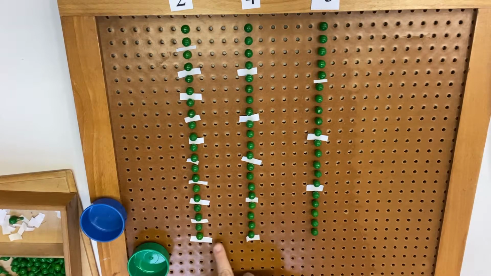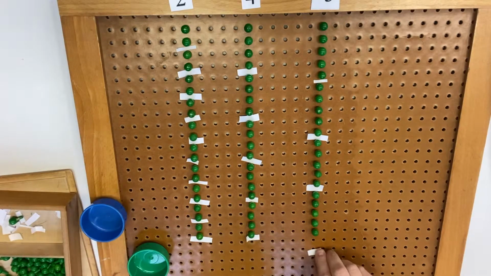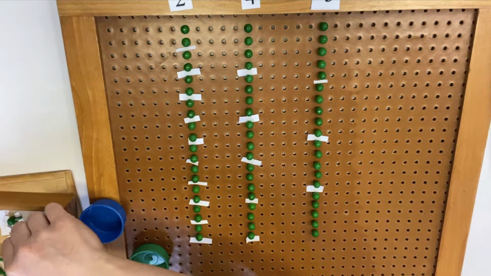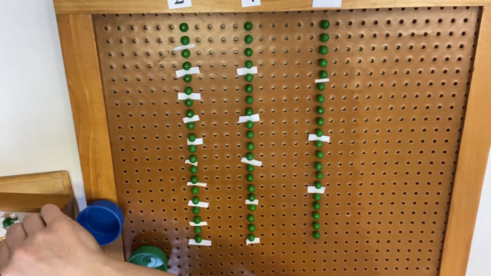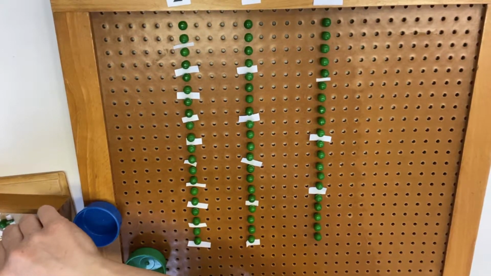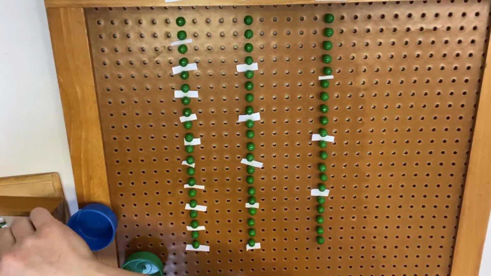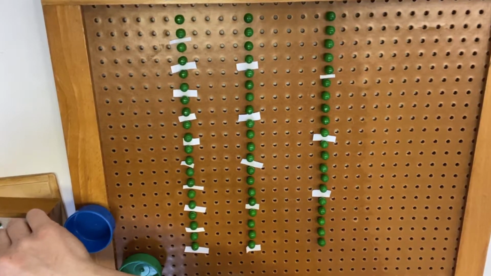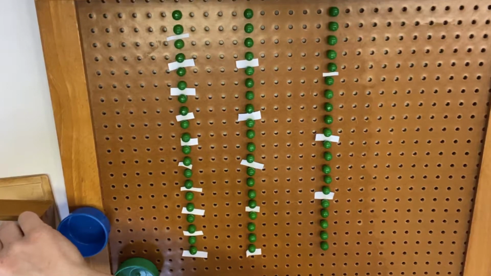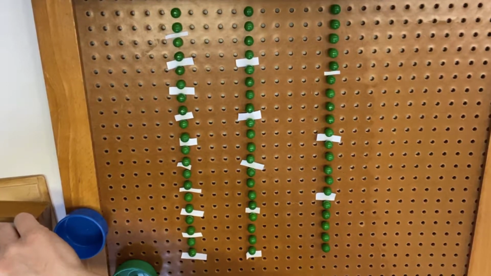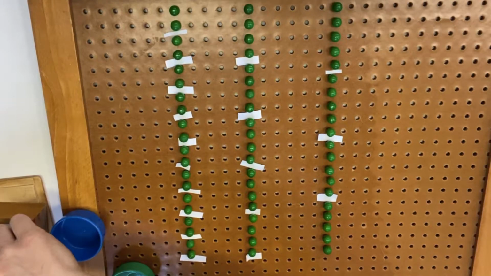Let's see. Well, look at that. They're the same length. Okay, so as you can see, all of our lines are the same length. And when we count these, we have 1, 2, 3, 4, 5, 6, 7, 8, 9, 10, 11, 12, 13, 14, 15, 16, 17, 18, 19, 20. So the smallest multiple that 2, 4, and 5 share in common is the number 20.